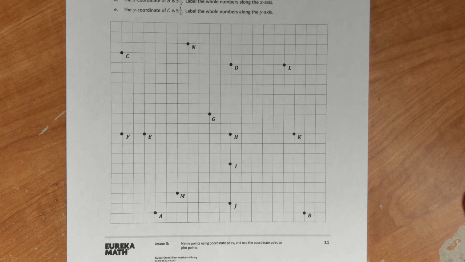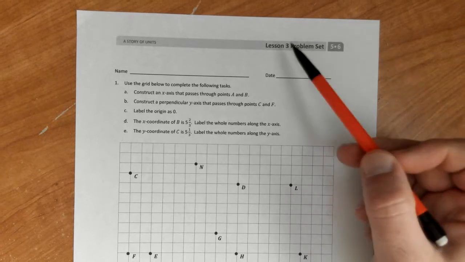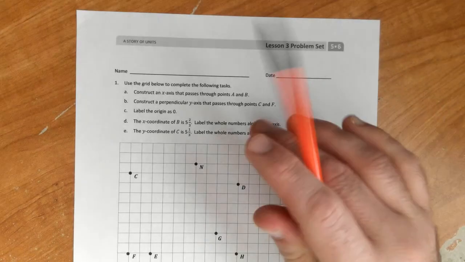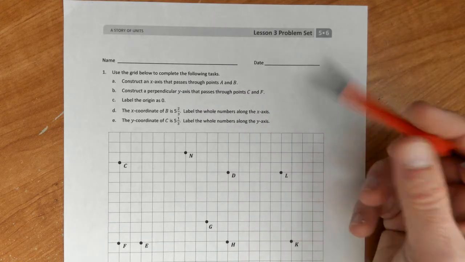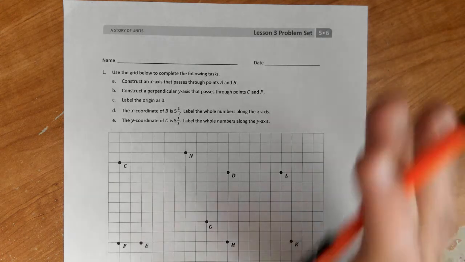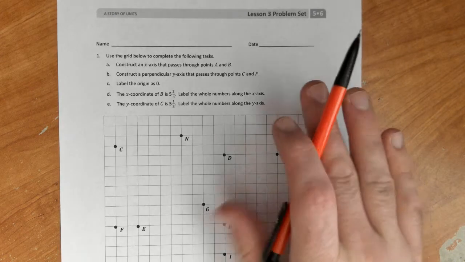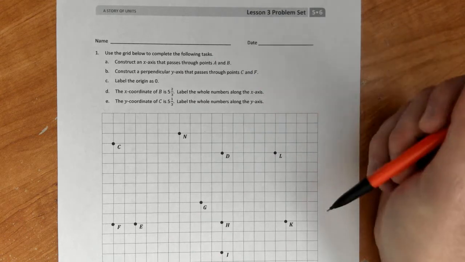Try to pause before I start to do something maybe, and even on your screen try to look and see where you would put it. I just want us to work through this together, talk through it together. Class is going to be the same tomorrow. There will be a sheet that says Lesson 3 homework. I'm going to attach that to this video as well. They're going to look very similar. Problem set I'm showing you now. Homework I'll show you in class. If you can print and follow along, that's awesome. If you can't, it's okay. All right, that all being said, we're going to use the grid below to complete these tasks.